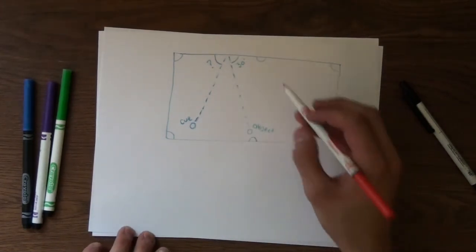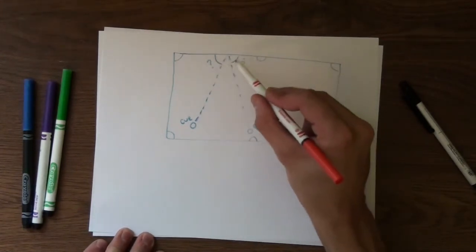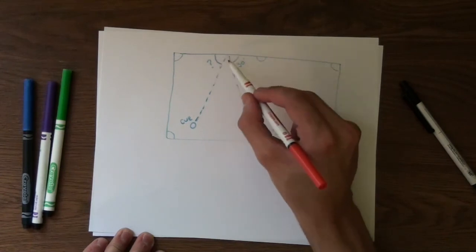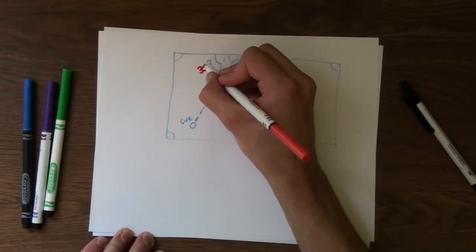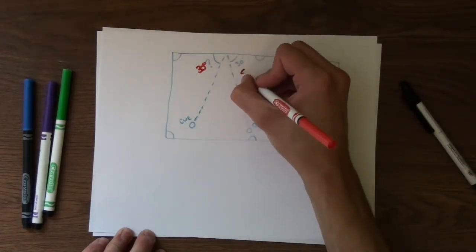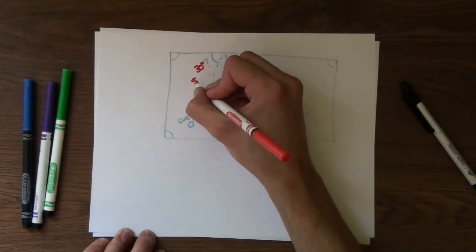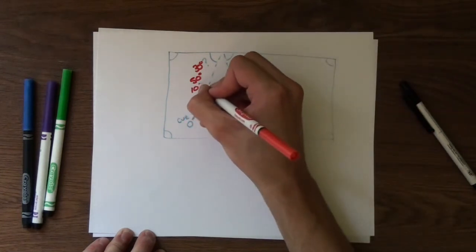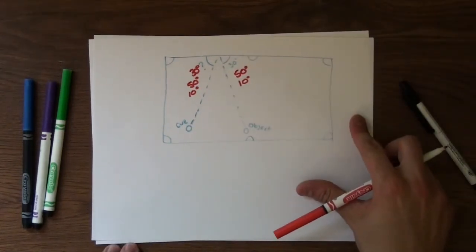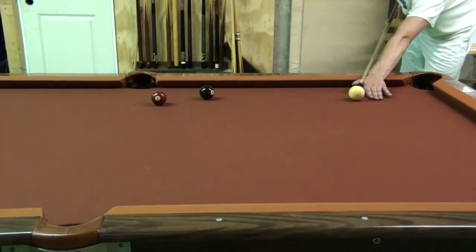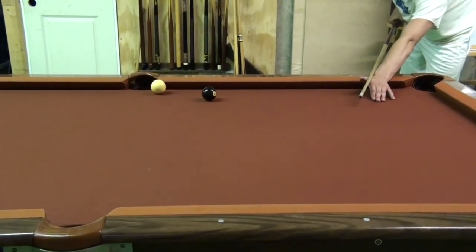Now, this is an easy problem because the angle of approach equals the angle of departure. So we need to hit it at an angle of 30 degrees to the rail to get it to hit this ball in. And this is true for any angle. If this angle was 50 degrees, we need to hit it at 50 degrees. If this angle is 10 degrees, we need to hit the ball at the rail at 10 degrees. So this is a very simple formula, but has very, very strong use in the game. Angle of approach equals the angle of departure.